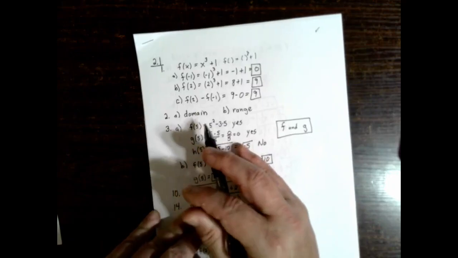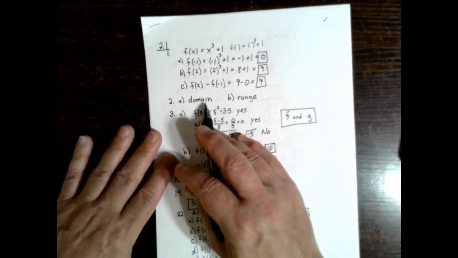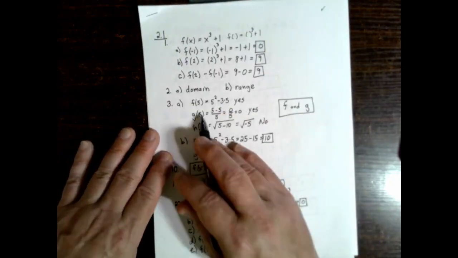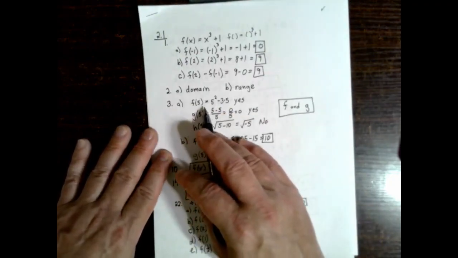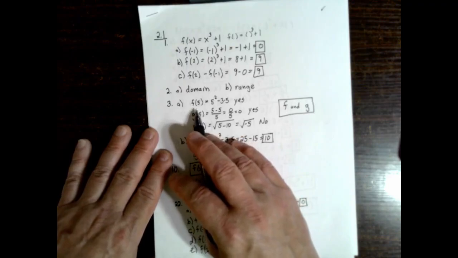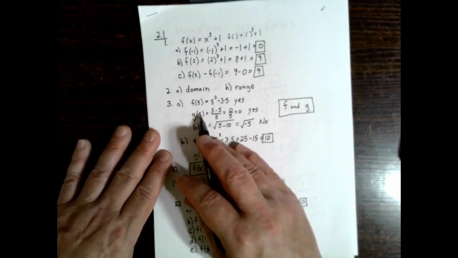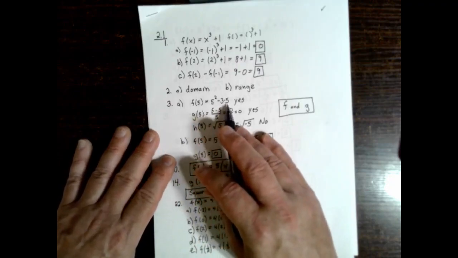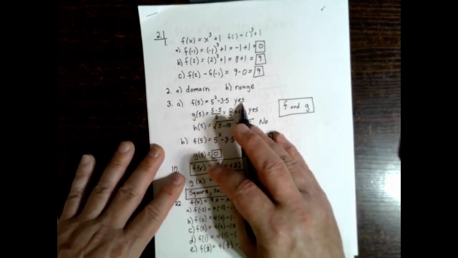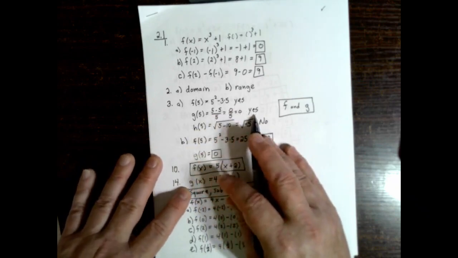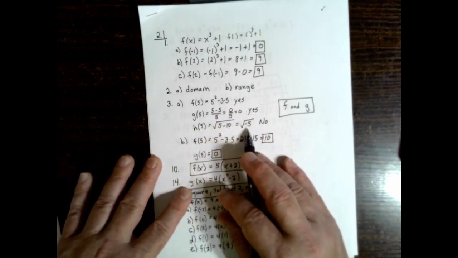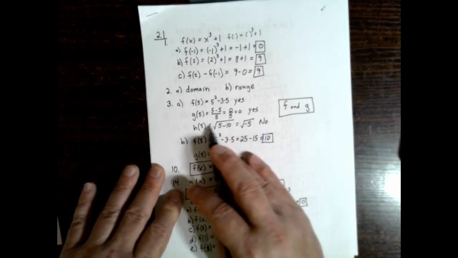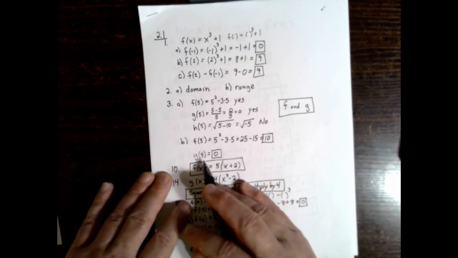Alright, then they ask you what the input values are called, the domain, and what the output values are. That's range. And then they ask you if 5 is in the domain of each of these functions. So you throw 5 into each function, see if you get a legitimate answer. This one's going to give you 10, which is a fine answer. This one's 0, that's okay, it's 2. This one gives you square root of negative 5, that's not okay. So 5 is not in the domain of this function called h.